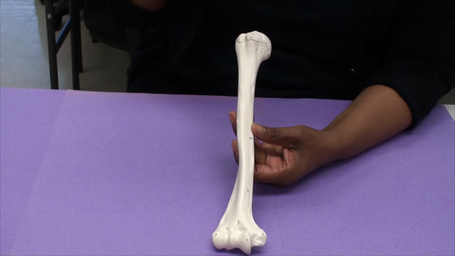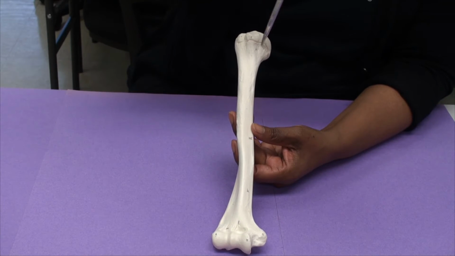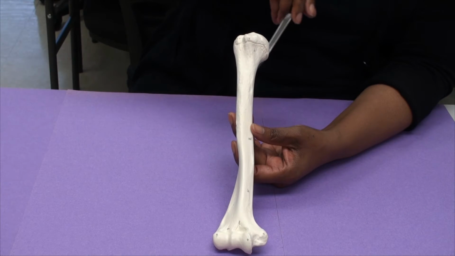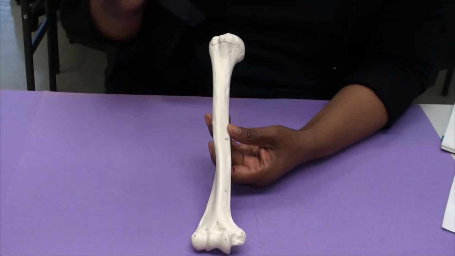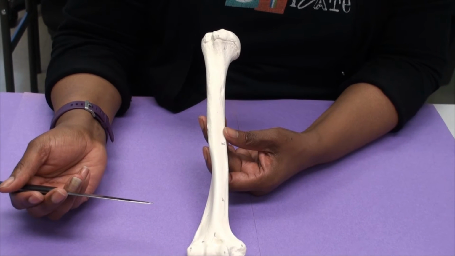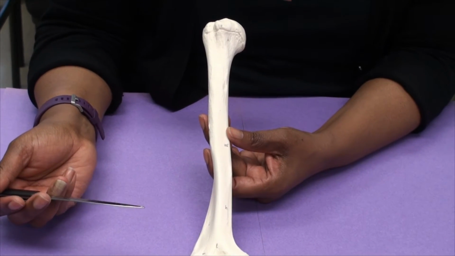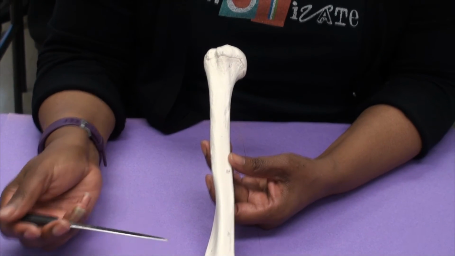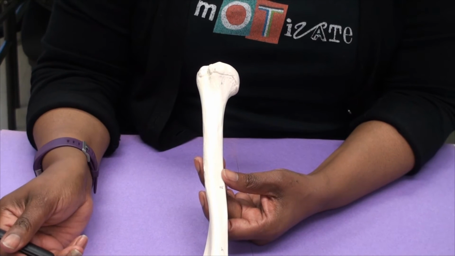Now, if I was to draw an imaginary oblique line around the head of the humerus, that feature is known as the anatomical neck, and is considered an oblique groove just below the head.